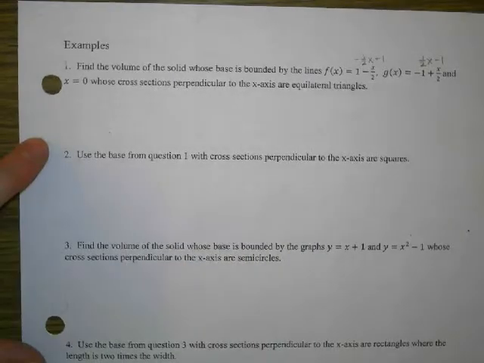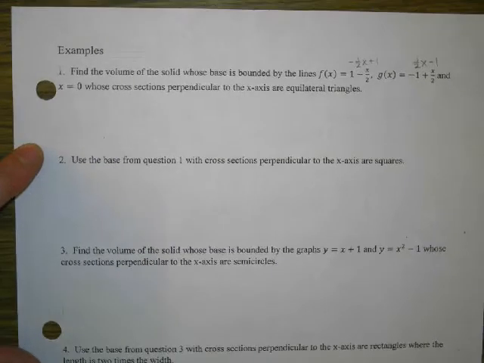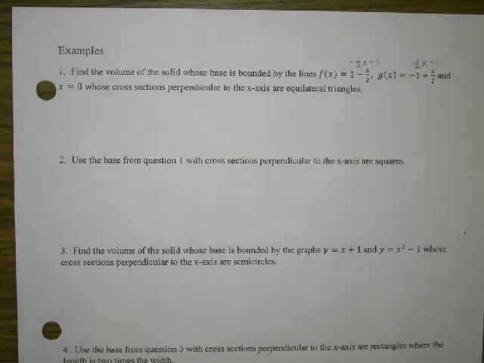So this is what your notes look like. When we did ours, our cross sections were perpendicular to which axis? You had pieces of paper sticking up, and which axis were they perpendicular to? They were parallel to the y-axis. They were perpendicular to the x-axis.